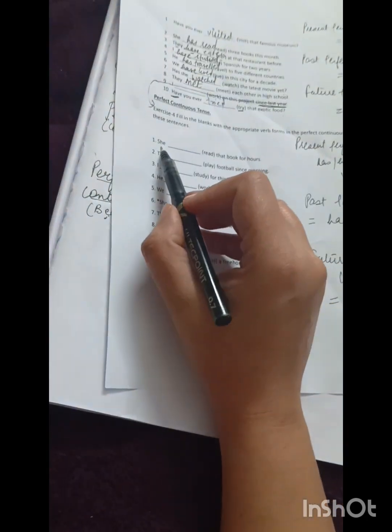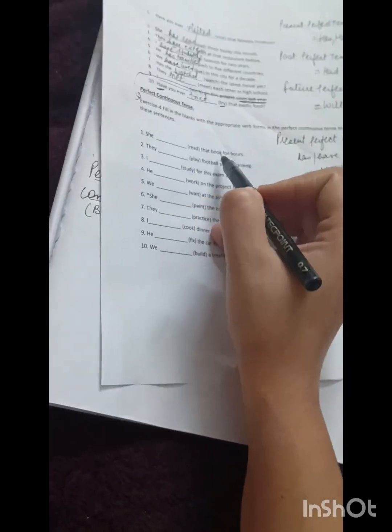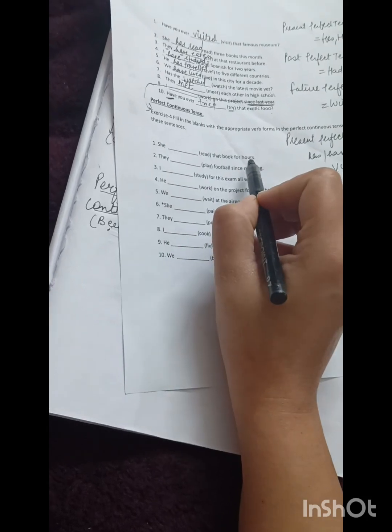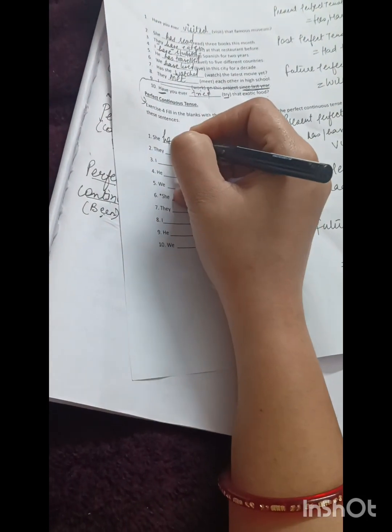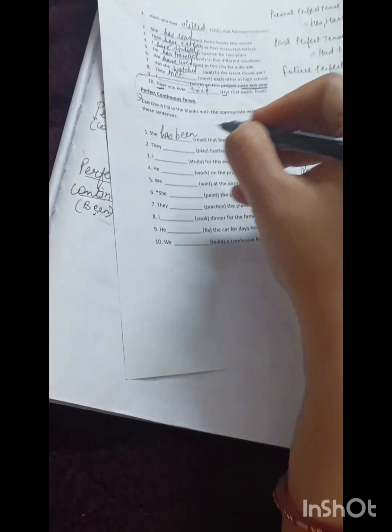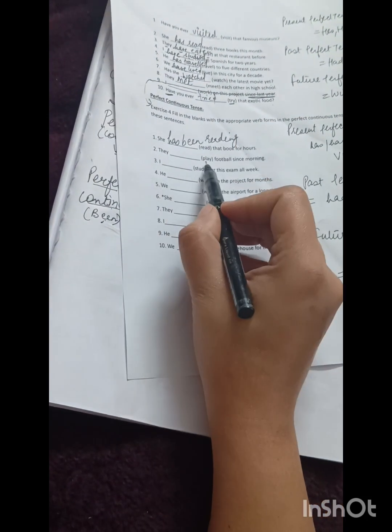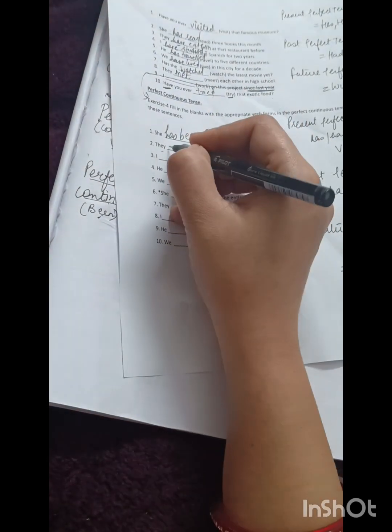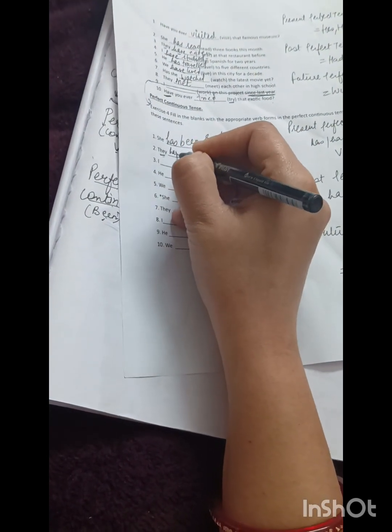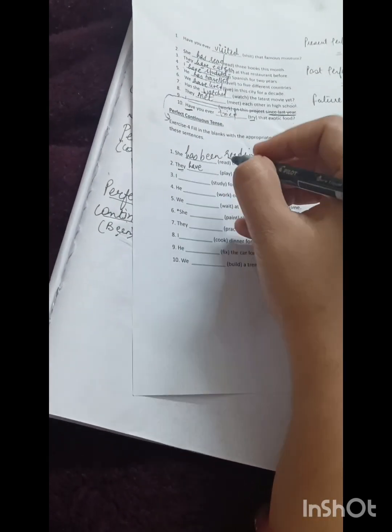So now let's begin. She read that book for hours. So now for hours she has been reading. So you have to use present perfect continuous, has been reading. Similarly, they play football since morning. Since morning, the action is still in progress. So it is present perfect continuous. So with they, we have to use the plural helping verb. They have been playing.